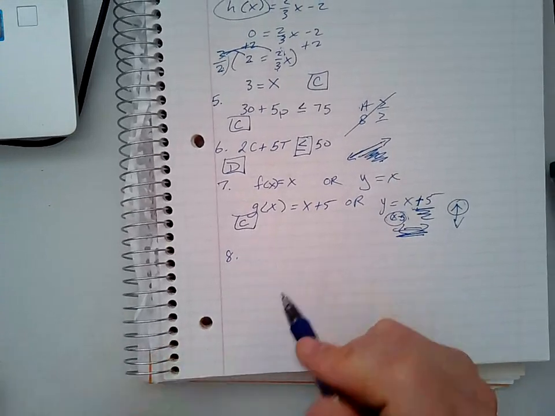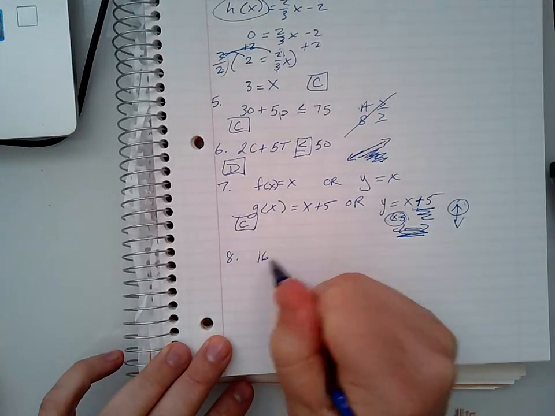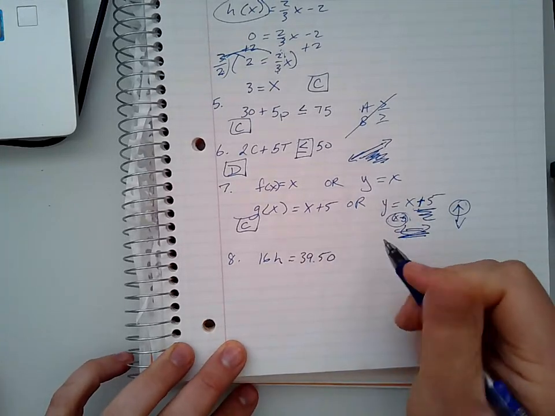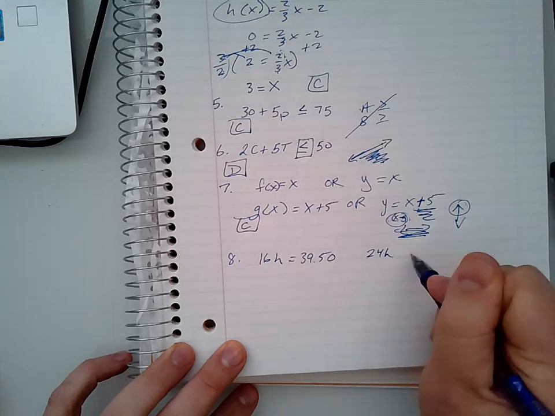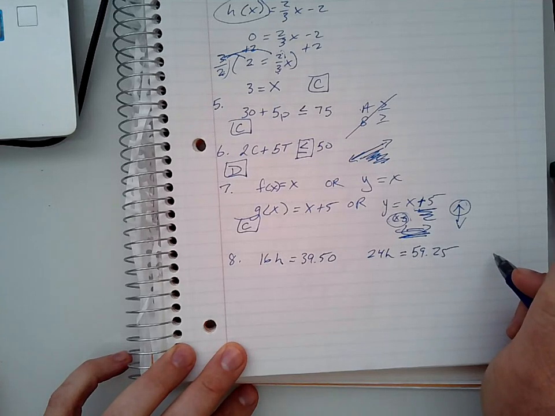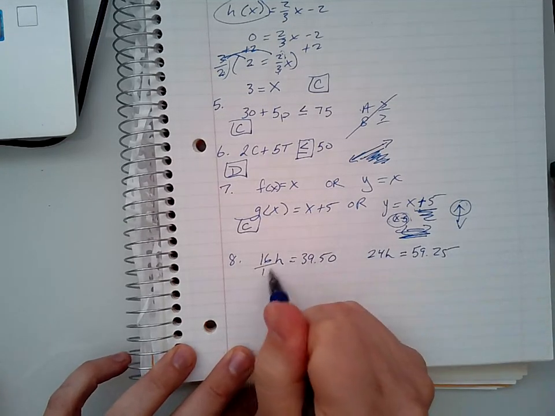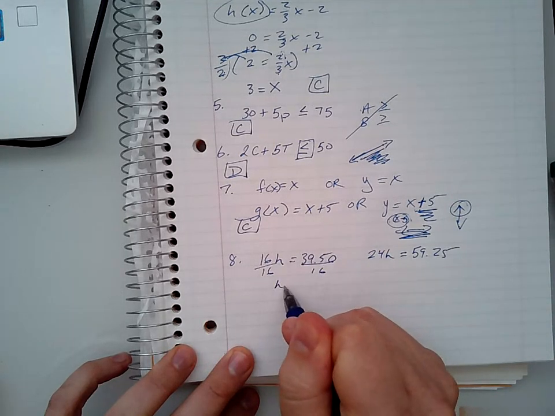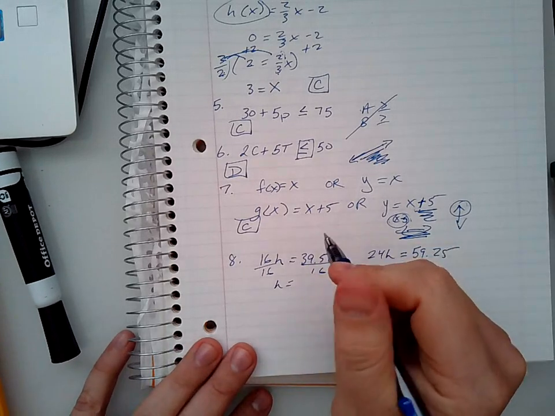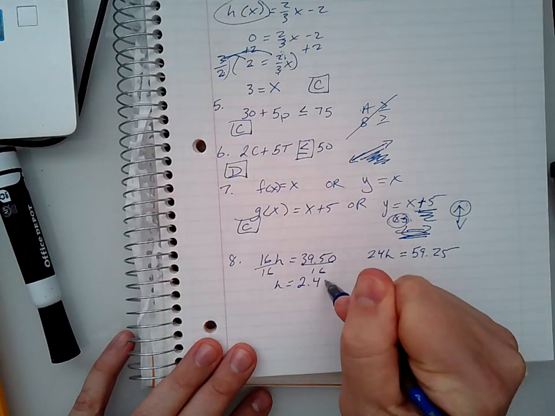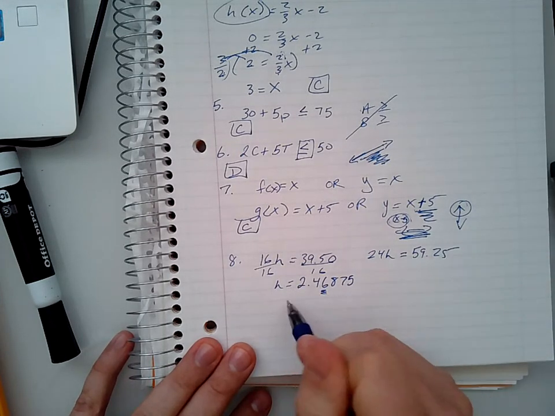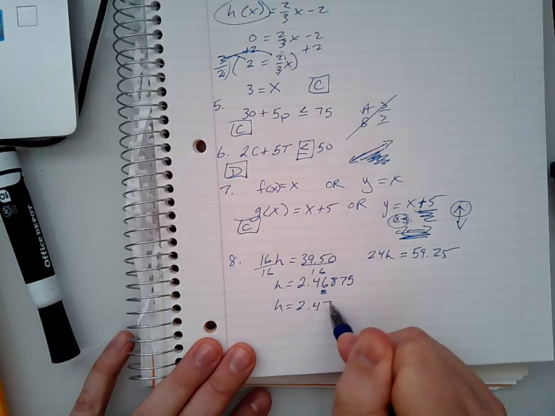Number 8 says Amy works 16 hours and earns $39.50. She also works 24 hours and earns $59.25. What is her hourly pay rounded to the nearest hundredth? Okay, let's solve. Divide by 16 on both sides, and I get H is equal to, let's see, calculator time. H is equal to $2.4675, but it says round to the nearest hundredth, so we're going to say H is equal to $2.47.